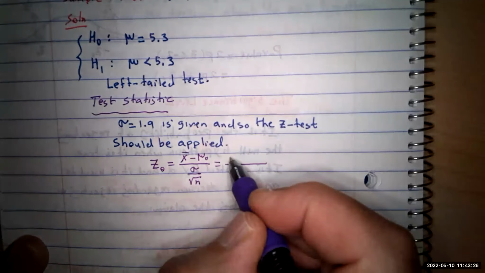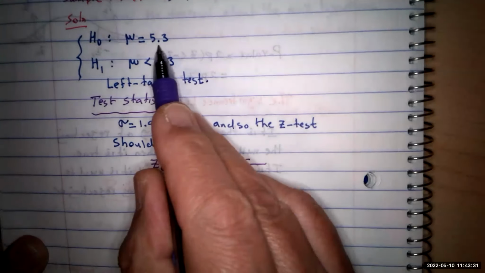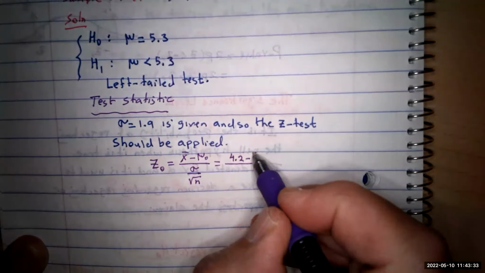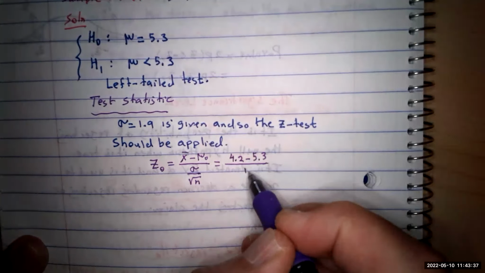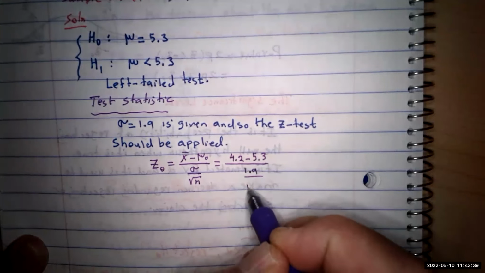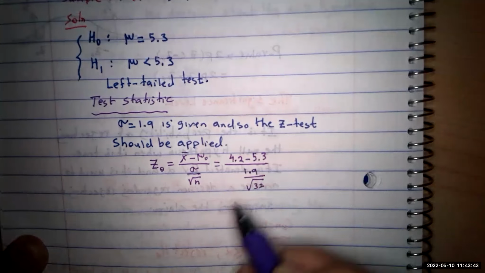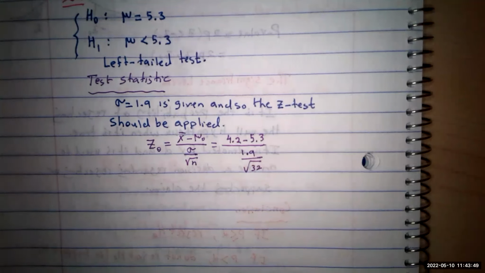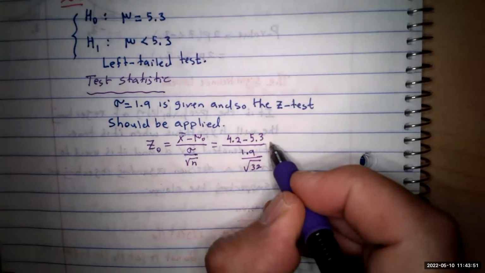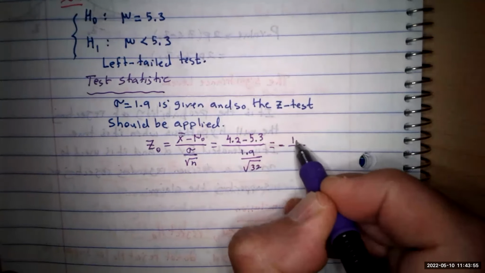Now you substitute. X bar is 4.2 minus mu naught, which is 5.3, over sigma, which is 1.9, divided by the square root of n. N is 32. This is how you set up the formula. You can use your calculator to get this number. The top is going to be a negative number, so it's negative 1.1.